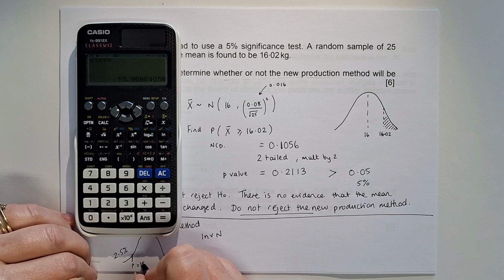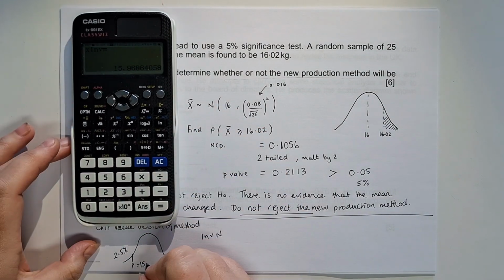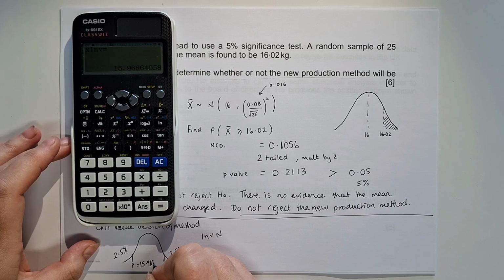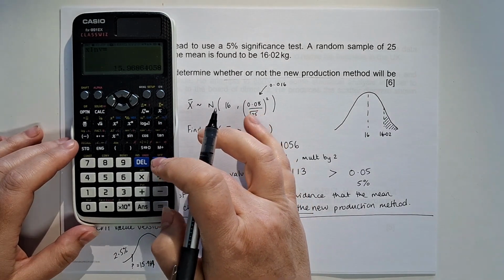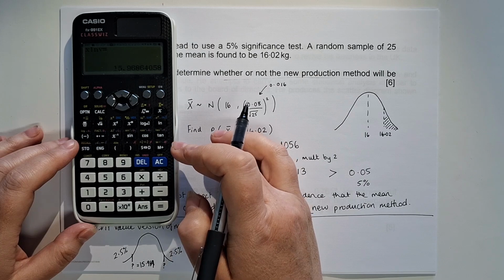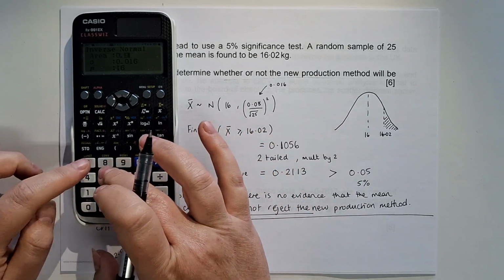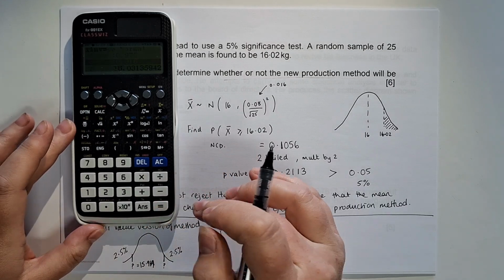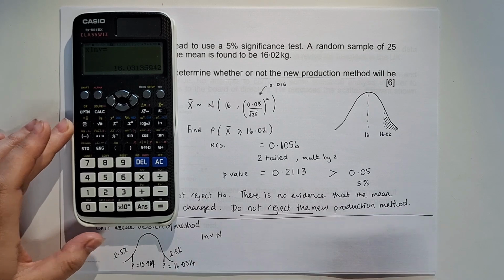That gives us 15.969. If I do the other end, then 1 minus 2.5% would be 97.5%, so I'd need to take my area as 0.975. That would give me 16.0313 or 0314.